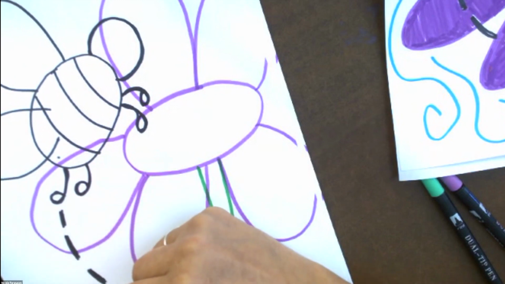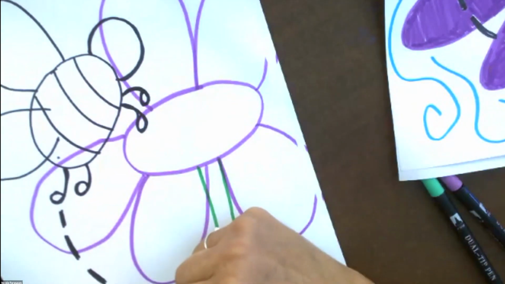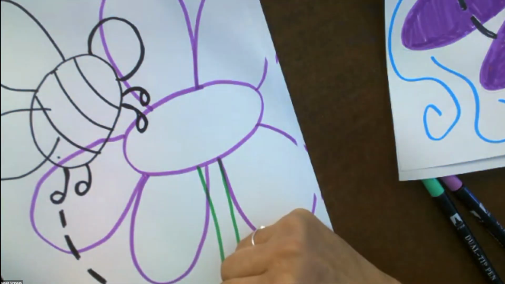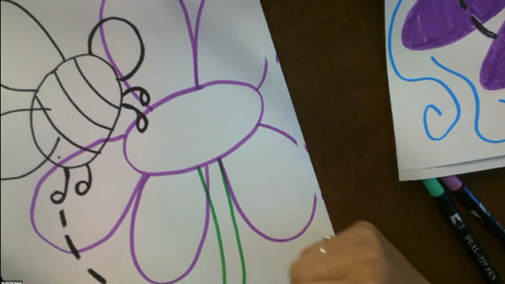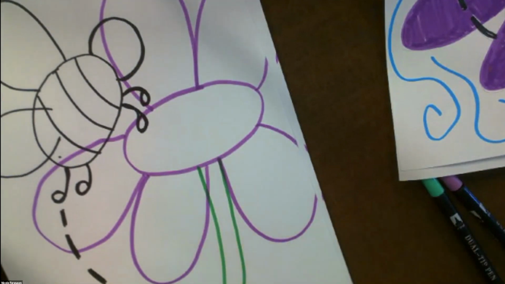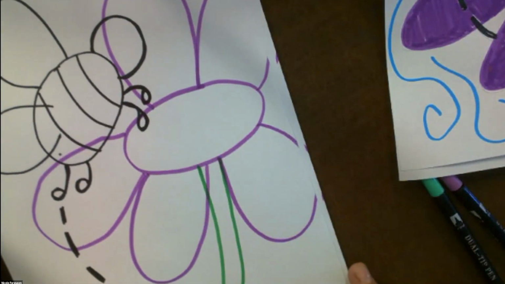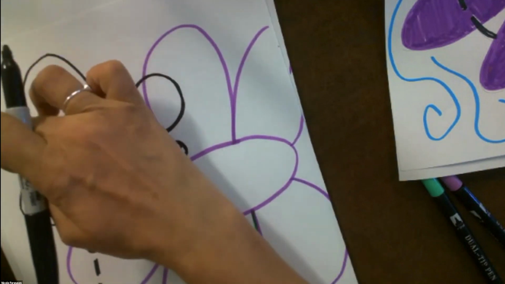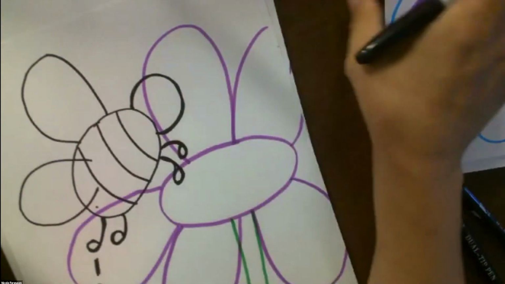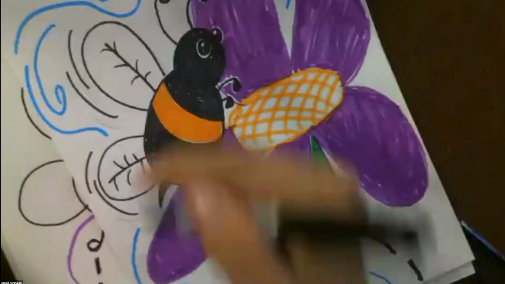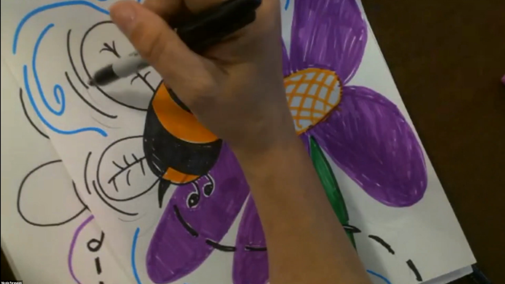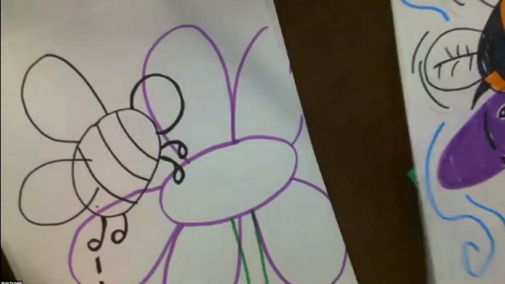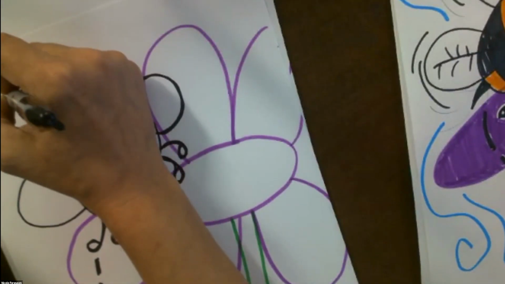You know, sometimes when we draw, we want our lines to be thick and thin. They don't all have to be the same. They can be thick or thin. So there's my bee lines. Now, the other thing I said, if my bee's flying, we need to have some lines to make it look like the wings are moving. So I'll show you. So here I added some lines to make it look like, you know, wings were kind of moving or flying.